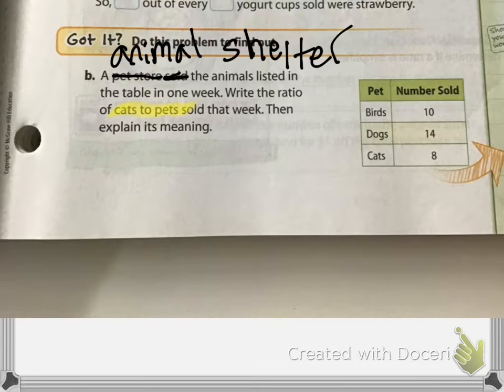Mia? 8 cats. How many pets were sold that week? Roman? That's 32. Perfect. 32. I'm done, right? No. So, what do I have to do? What do I have to do, Matthew? Simplify. So, we need to simplify.